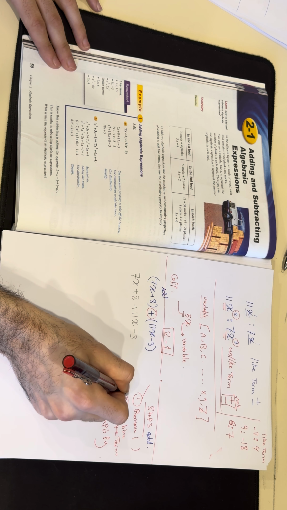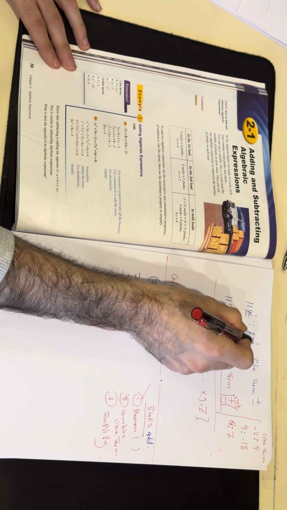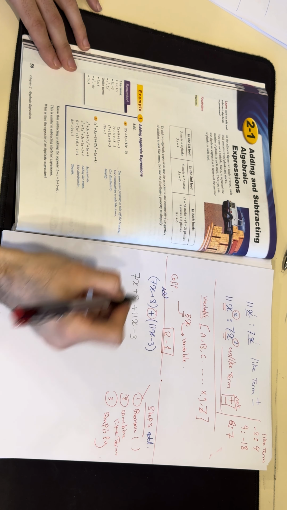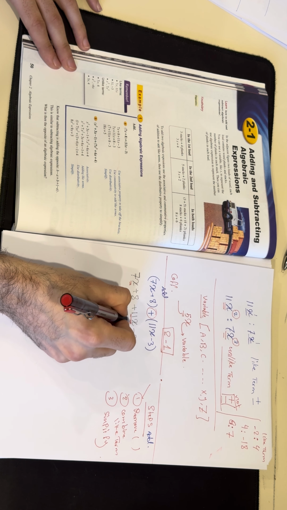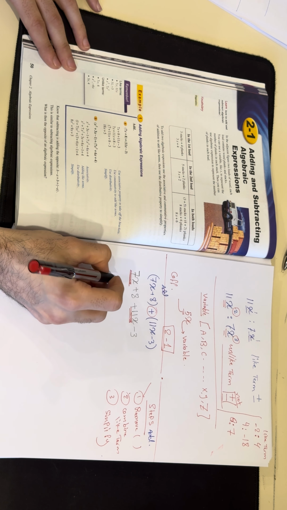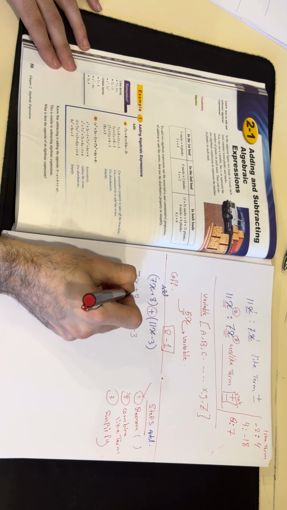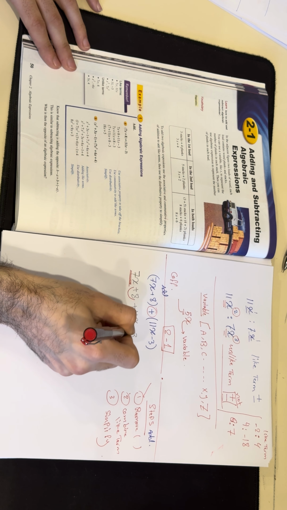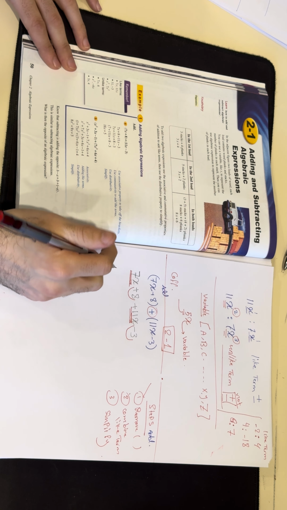Then the second step is to combine the like terms. We said like terms are variables with the same power. I have x, yes. I have x, yes. So these two are like terms because both of them have x with the same power. Then this one is a constant, yes. This one is a constant, yes. So I'm going to change their places.